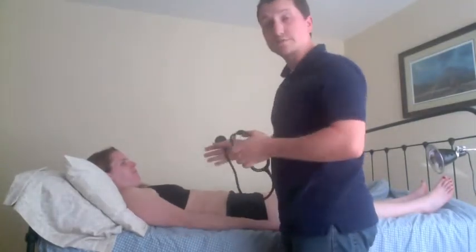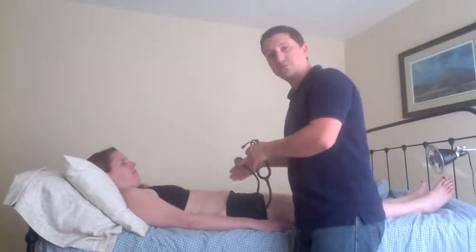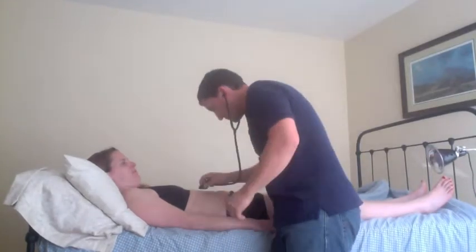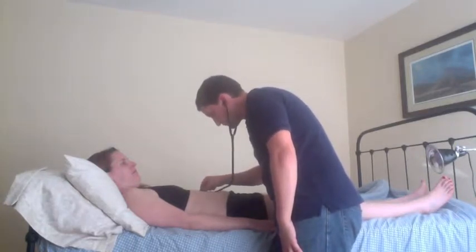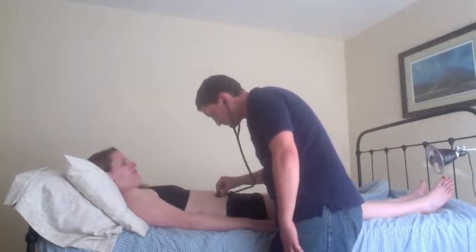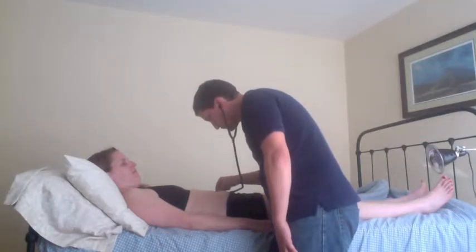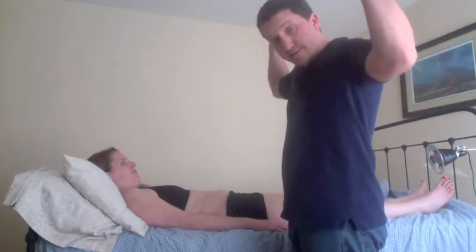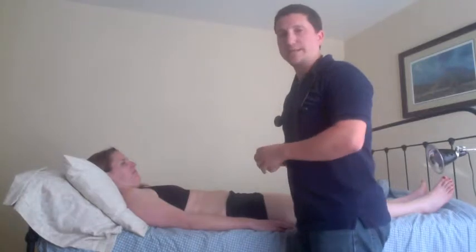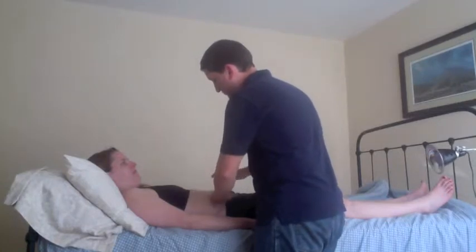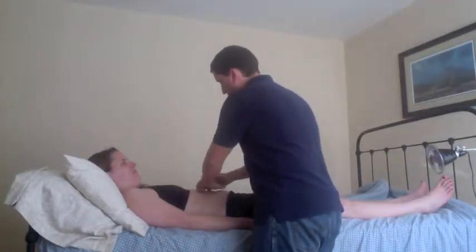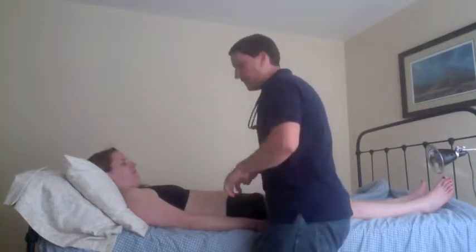Okay, the next thing I'm going to do is auscultate the 4 quadrants of her bowel. I'm going to listen for appropriate bowel sounds. Then I'm going to percuss for tympany and dullness, to see if there's any inappropriate dullness or flatness in areas that should be more tympanic. Okay, now I'm going to palpate.